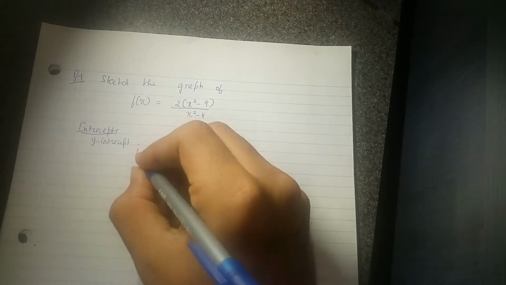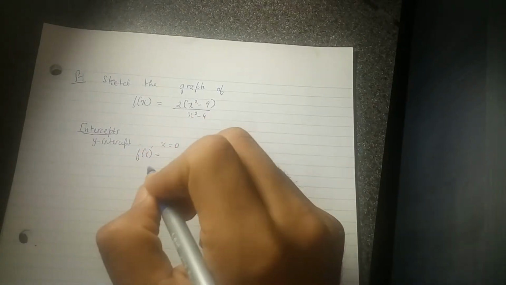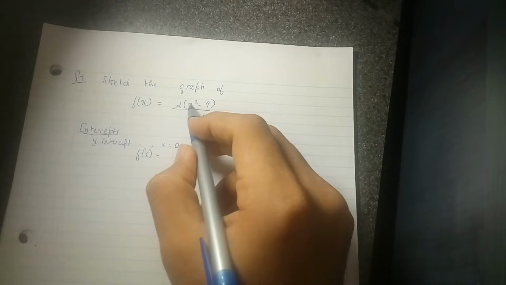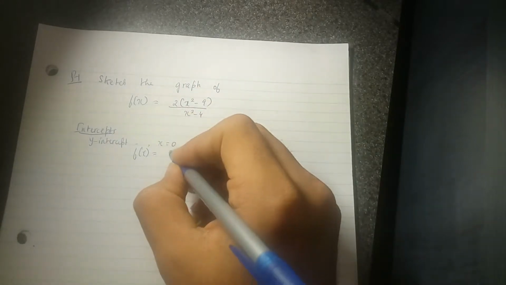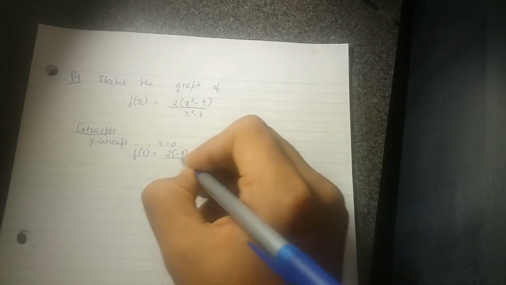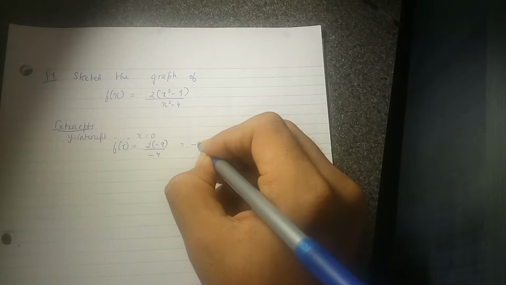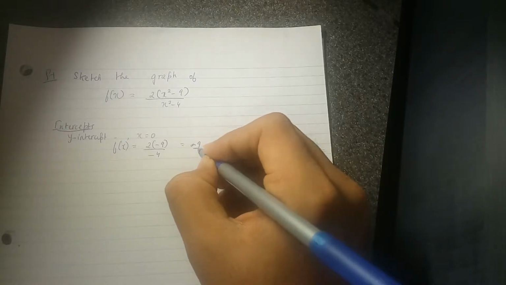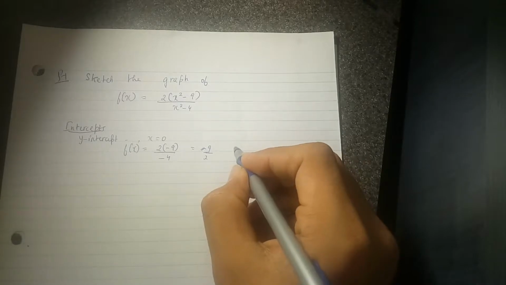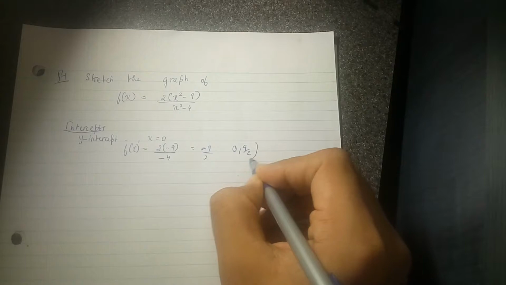So substituting x to be 0, we would get f of x to be 0 minus 9, 2 into minus 9 would be minus 18, by minus 4. That would give us plus 9 by 2. So the y-intercept would be 0 comma 9 by 2.